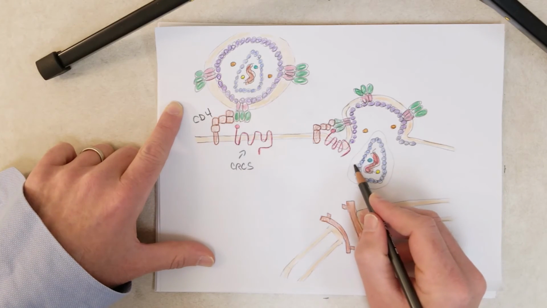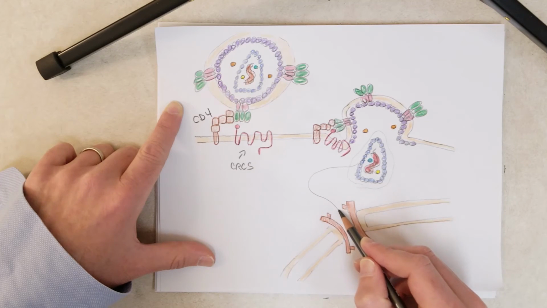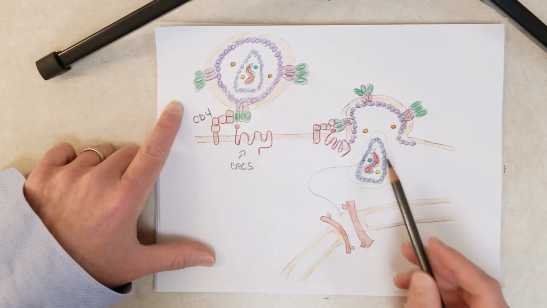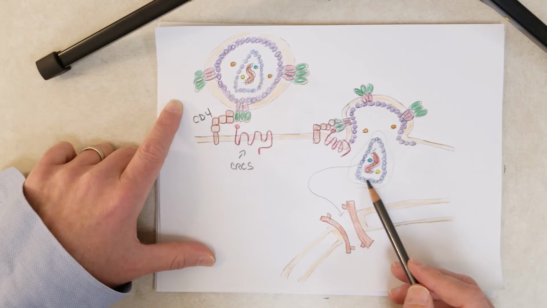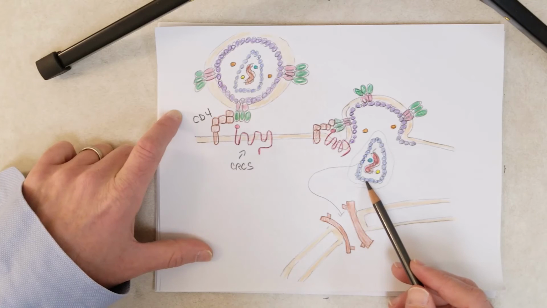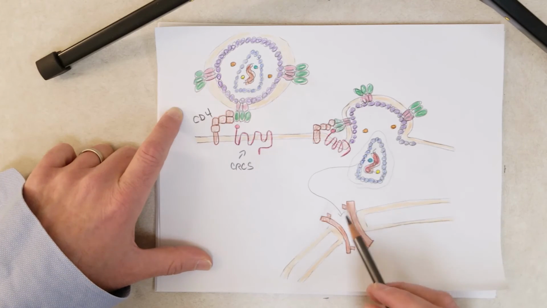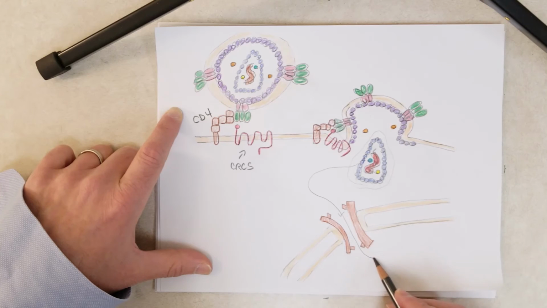Now, in recent years, researchers have come up with a model that proposes that this whole thing right here is transported through the cytoplasm, possibly with the help of filaments or microtubules. So transported throughout the cytoplasm and through the nuclear pore.